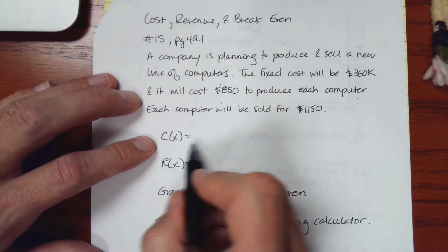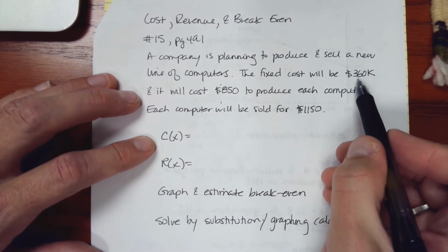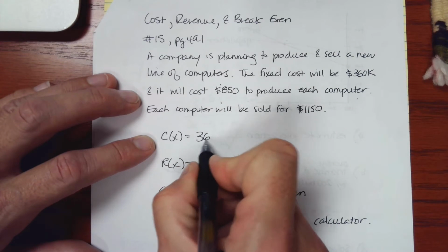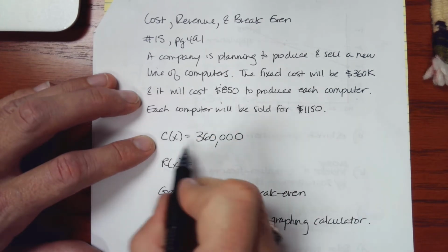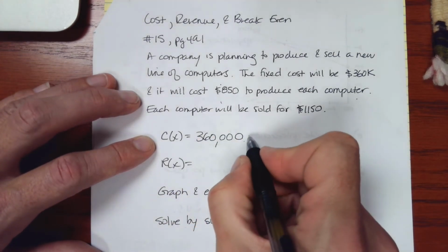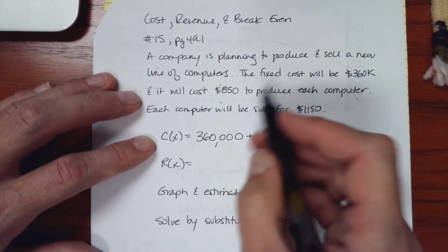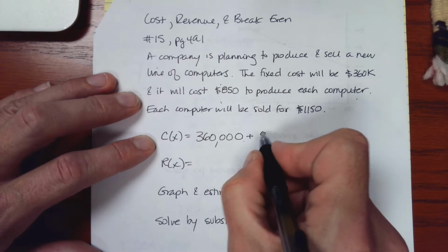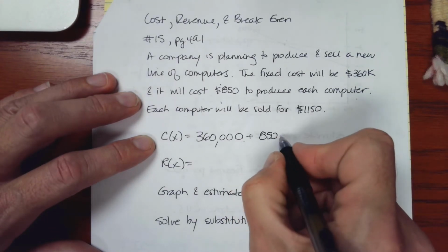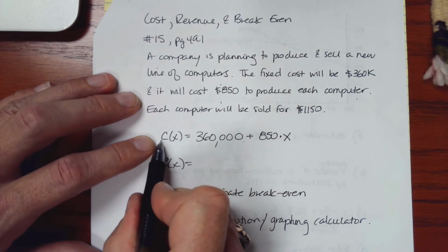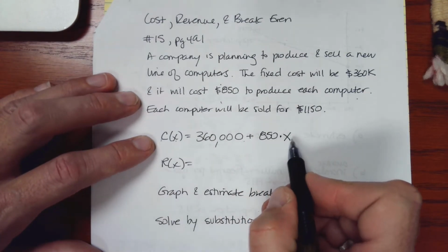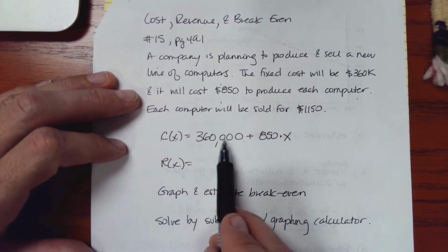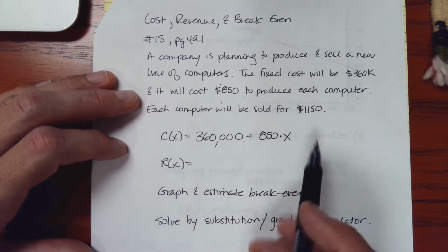So the cost function is going to have two parts. There's a fixed cost and an incremental cost. So the fixed cost does not depend on how many units I make. It's just a flat $360,000. The incremental cost depends on the number of computers that I produce. And so that's $850 a piece, or 850, and since I'm writing this as a function of x, I'll use x as my variable. So if I produce one computer, it would be 360,000 plus $850.